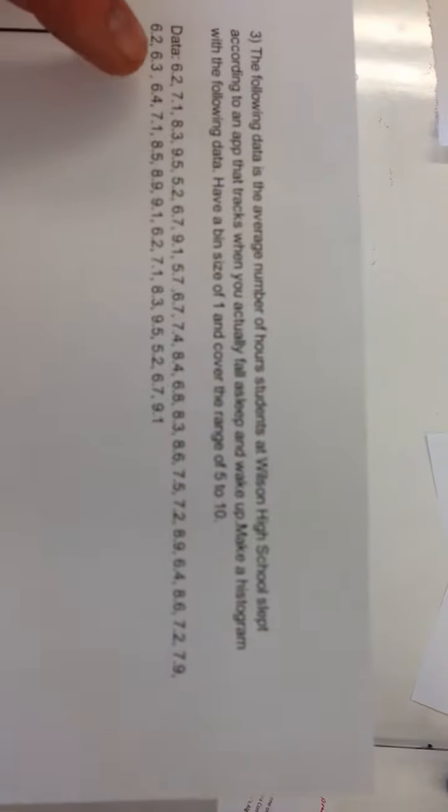So I want you to make a histogram, and I've got this data. Now you may want to just pause the screen. I'll put it right up here. Basically, we've got this sleep app that tracks exactly how long people sleep, and these are all of the students. So this guy slept for 6.2 hours, 7.1, and so on and so forth.